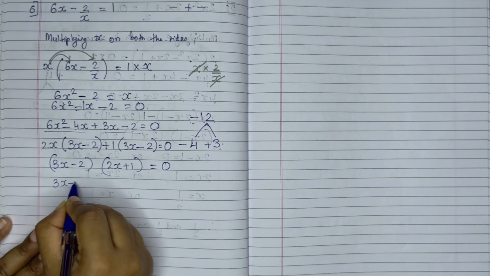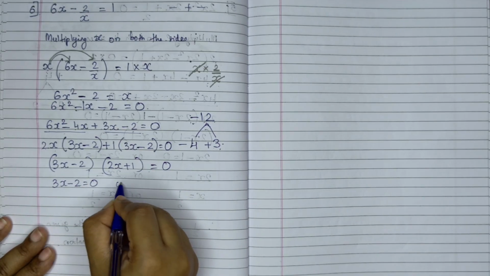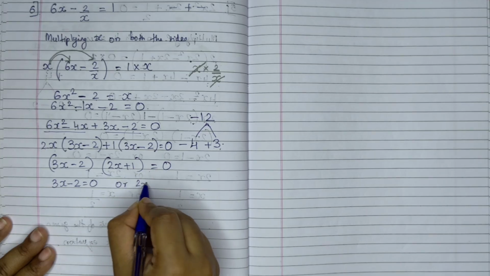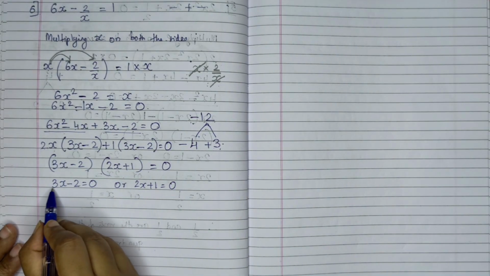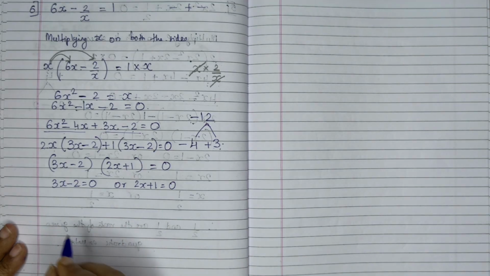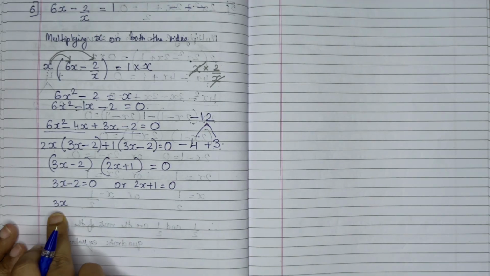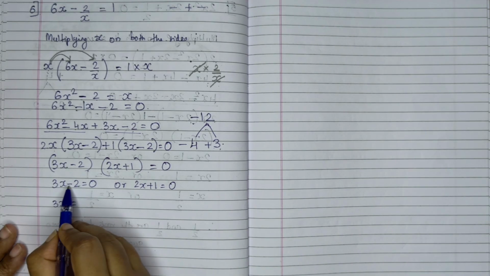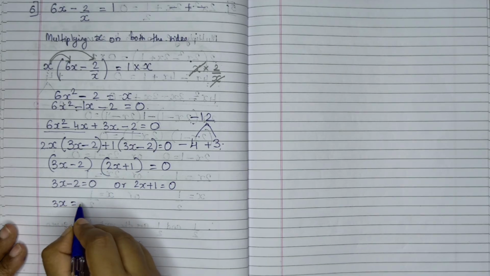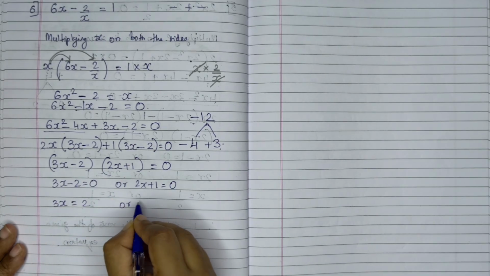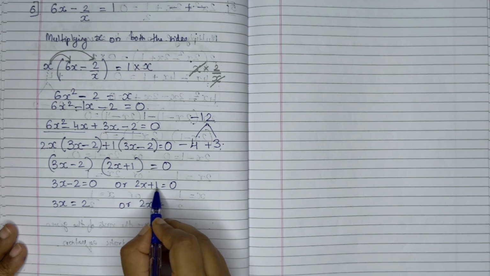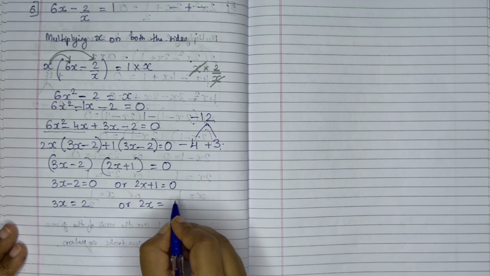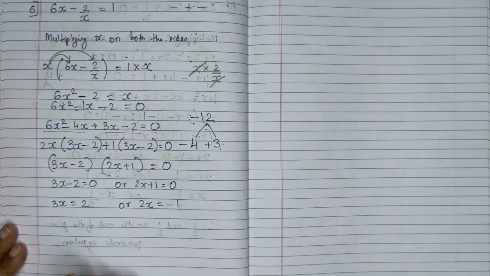Now 3x minus 2 is equal to 0 or 2x plus 1 is equal to 0. Now 3x keep it as it is, equal to minus 2. Get it on the right hand side, it will become plus 2. Or again 2x as it is equal to plus 1. Get the number over here. Plus 1 we bring to the right hand side, it will become minus 1.